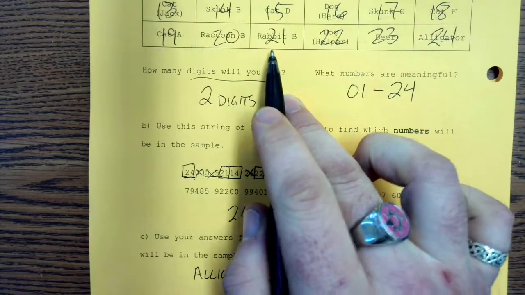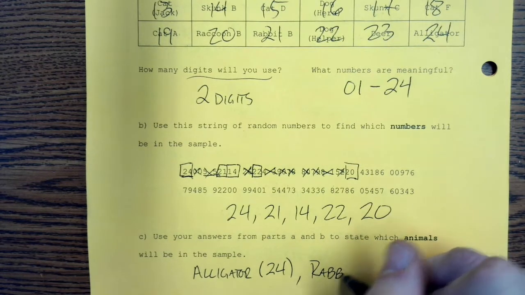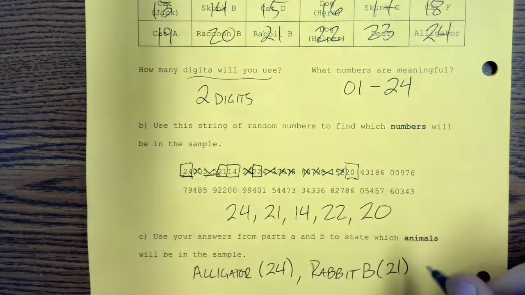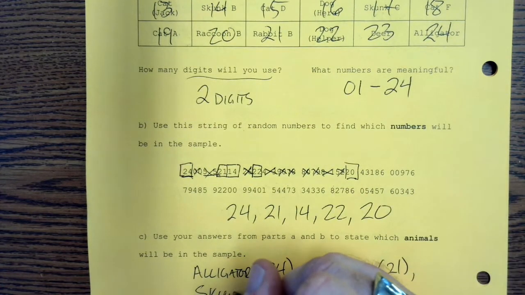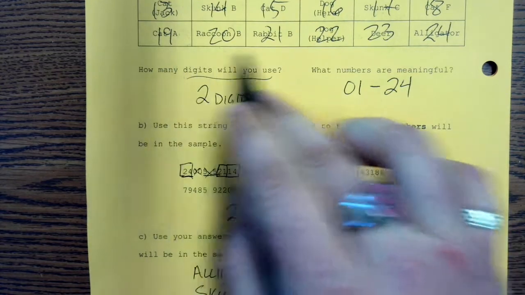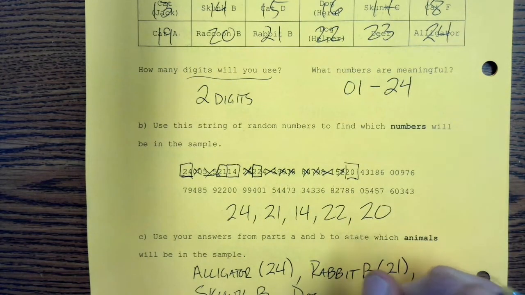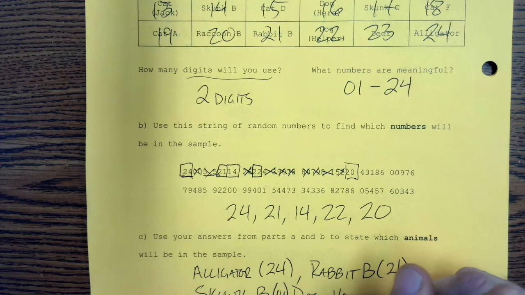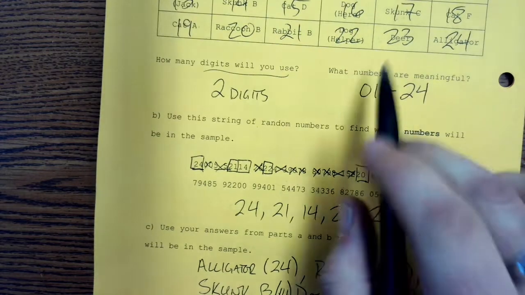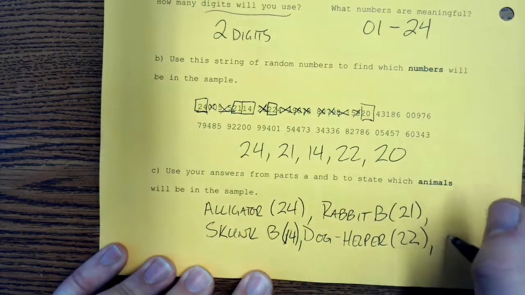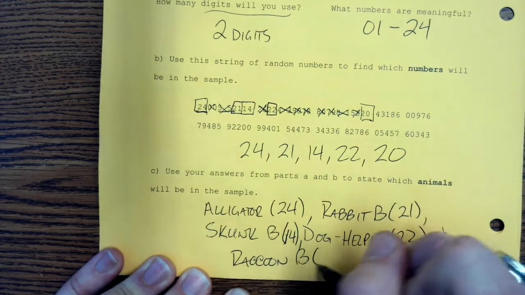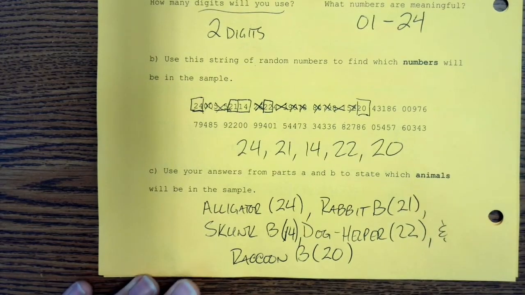Number 21 for me is rabbit B. Number 14 is skunk B. Number 22 is a dog named Helper. And I forgot to say that that was 14. And number 20 was raccoon B. And that is practice test number 2.